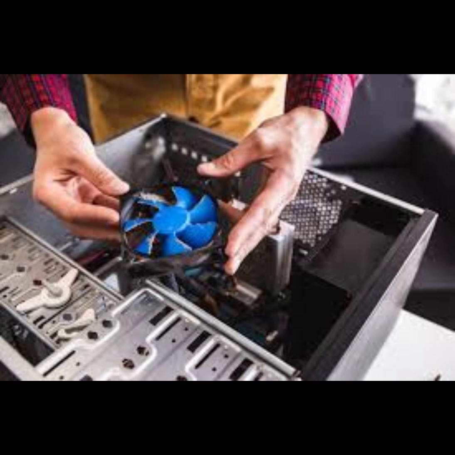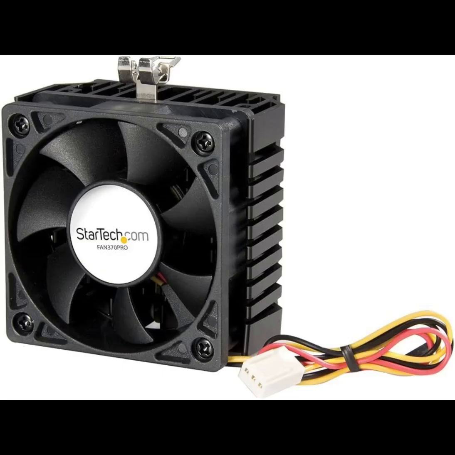System fan, case fan. Definition: a system fan is an internal computer component used to circulate air inside the system unit to remove heat and maintain a safe operating temperature for all hardware components. It prevents the computer from overheating.